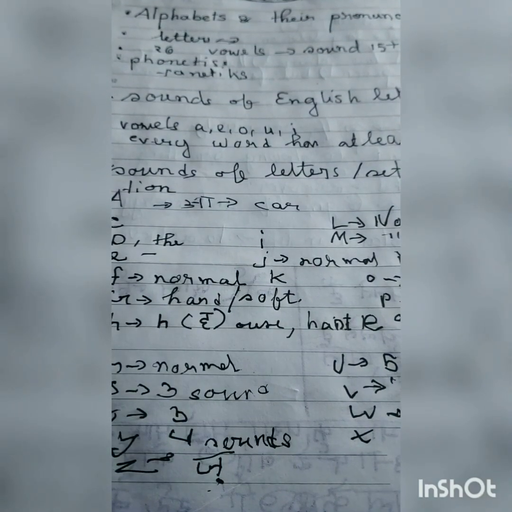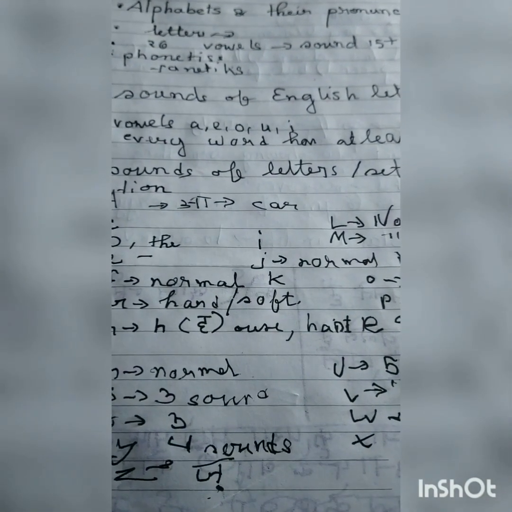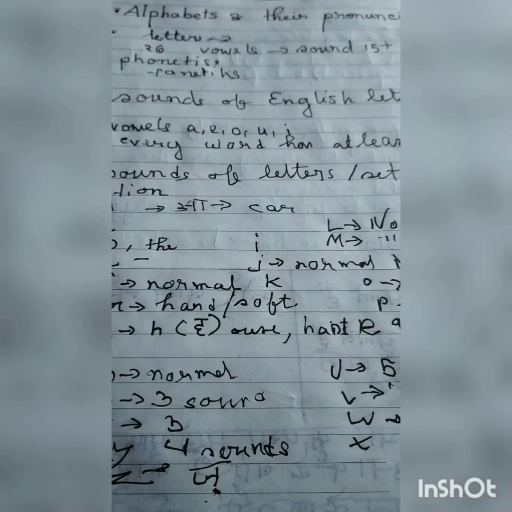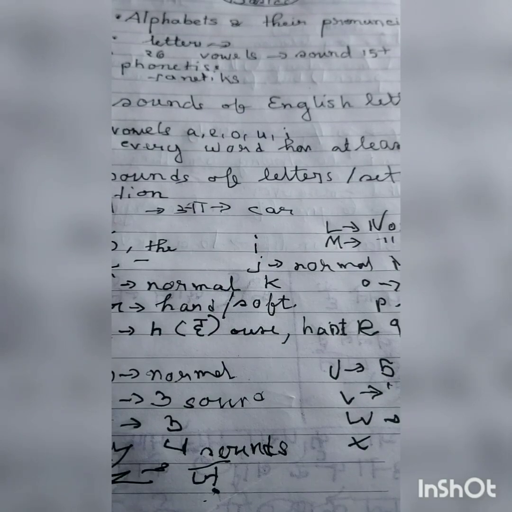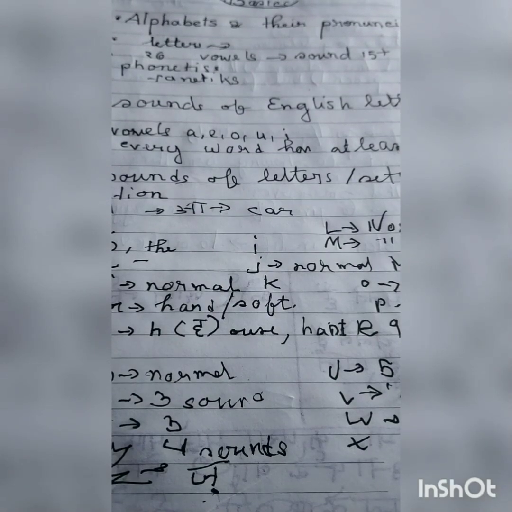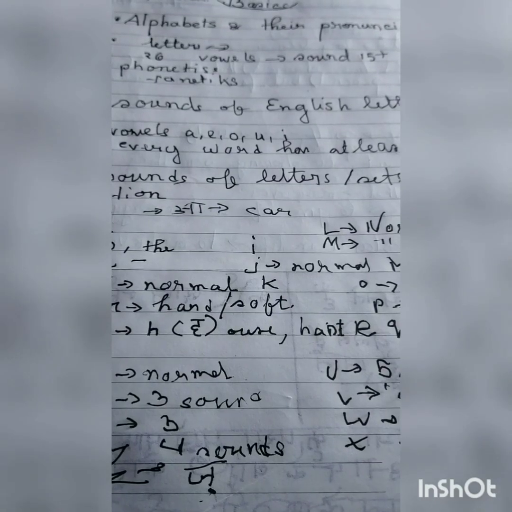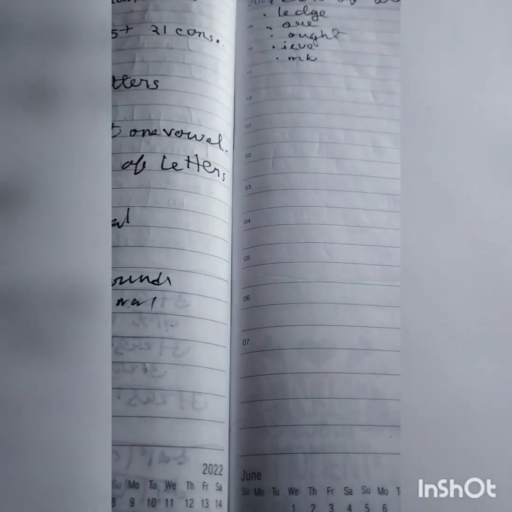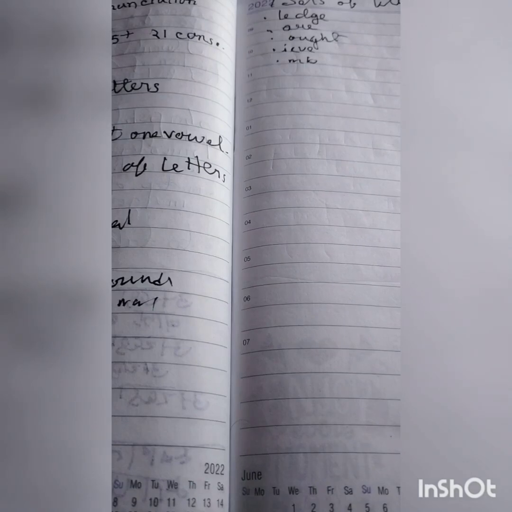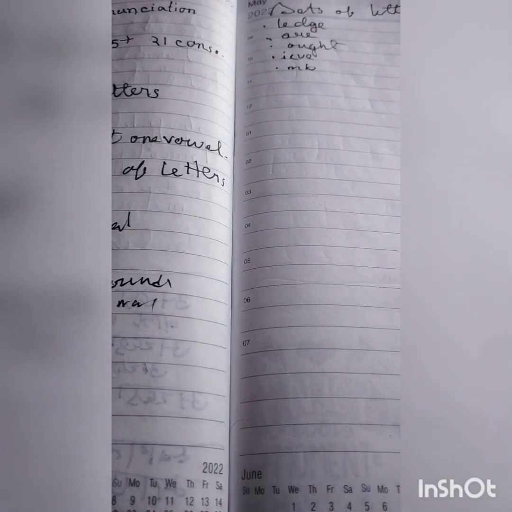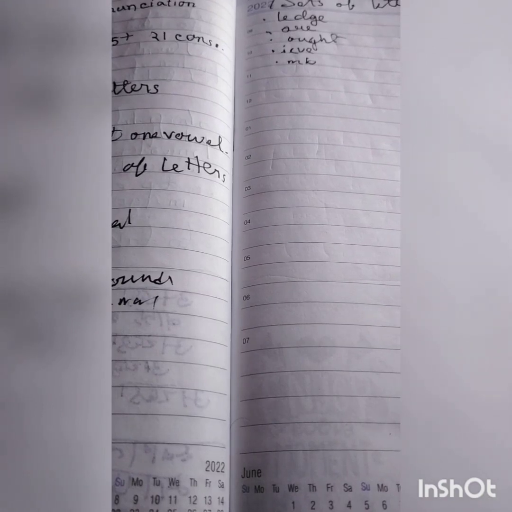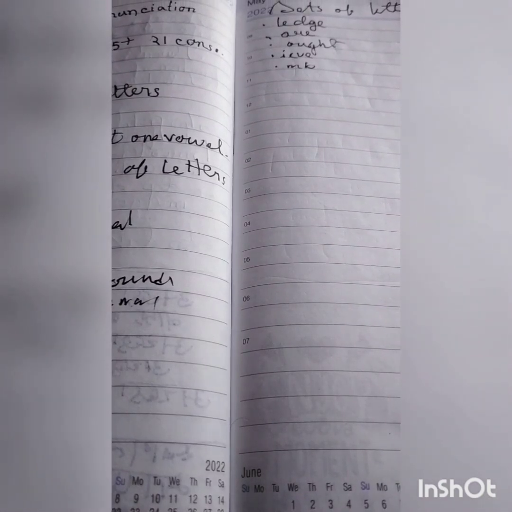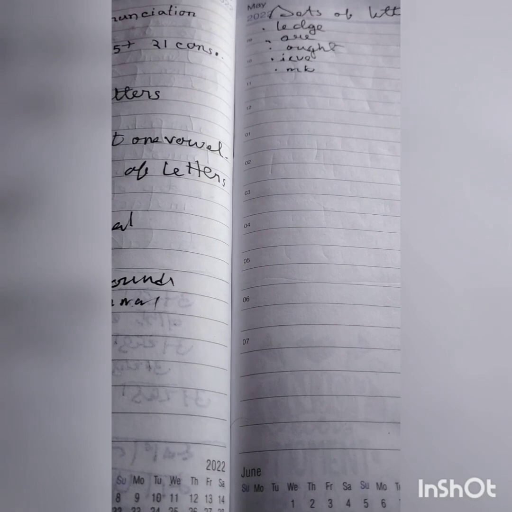Some letters appear together in sets, and they are really difficult to pronounce, so we should know the facts about them. First of all, the first set of letters is "ledge", L-E-D-G-E, ledge. This sound is not there; we should say the G.